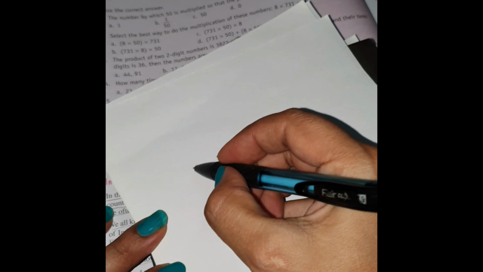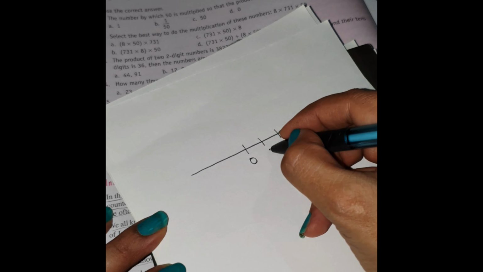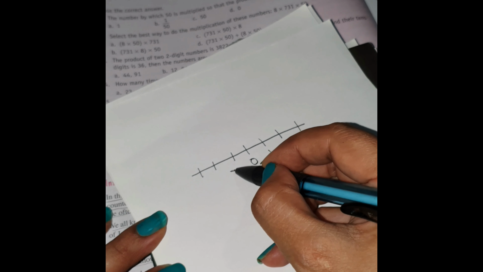Like suppose this is a number line. So the center part of the number line is 0, and here I am putting a few parts, and here I am mentioning 1, 2, 3, and on the left hand side of 0 I am writing -1, -2 and -3.